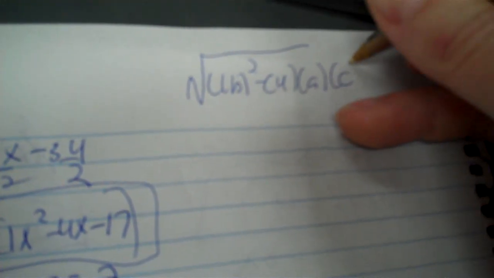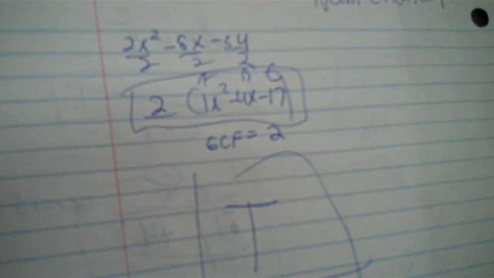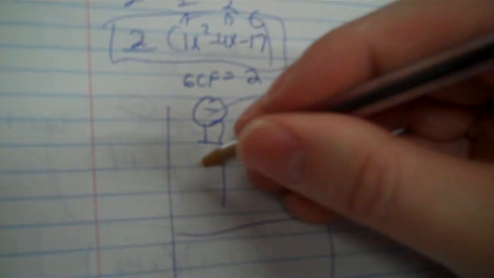Now, one thing you can do to see if that even factors is use b squared minus 4ac, or I'll just do the table. We'll quickly see it won't. 1 times negative 17 is negative 17, a positive times a negative, adding to negative 4. Well, the problem is 17 is a prime number.